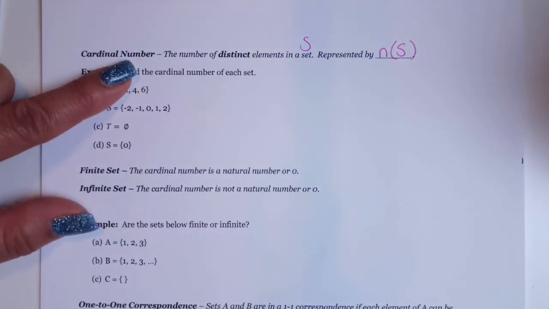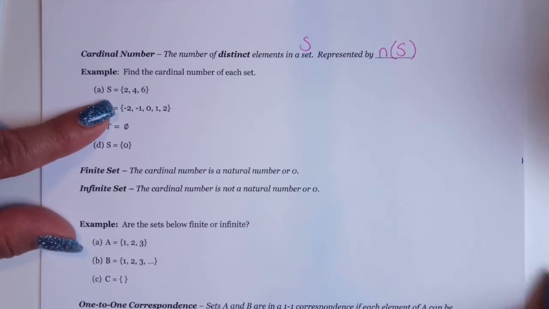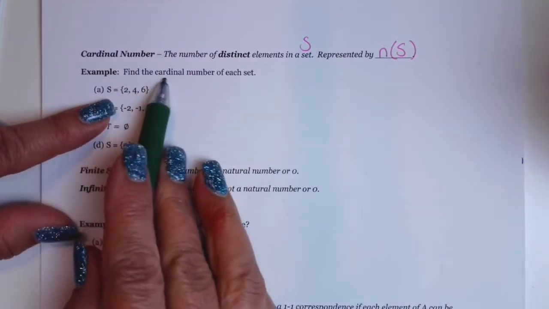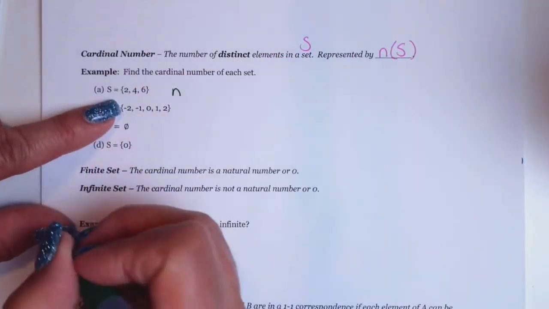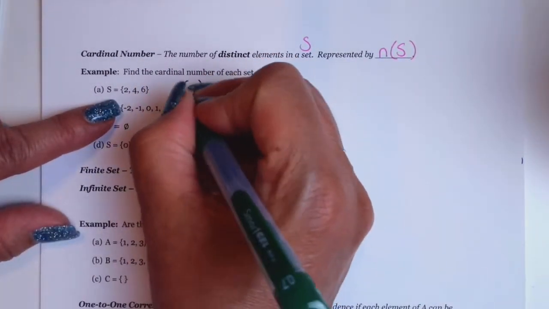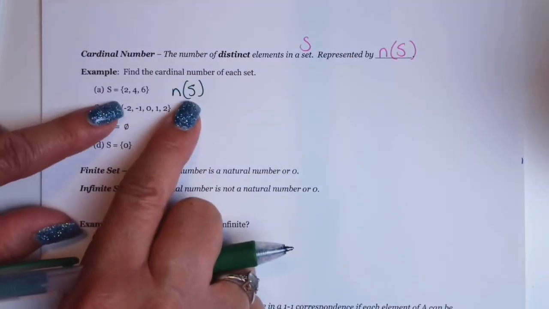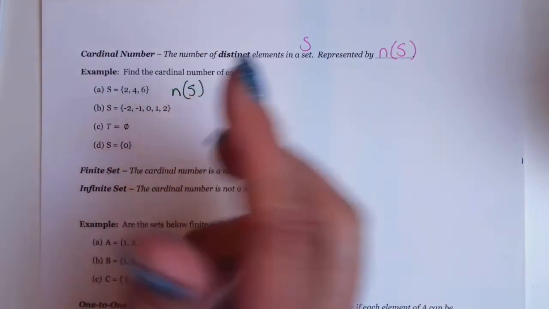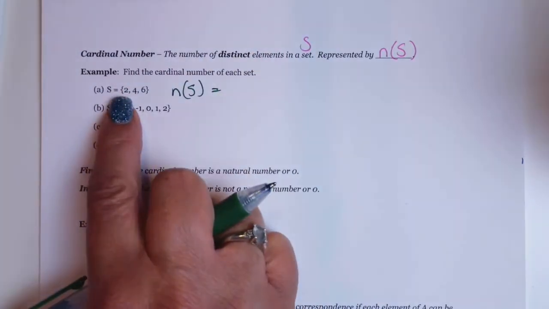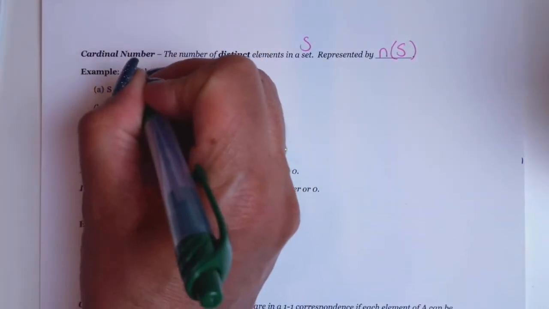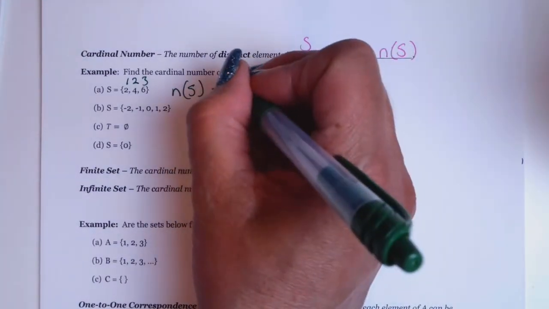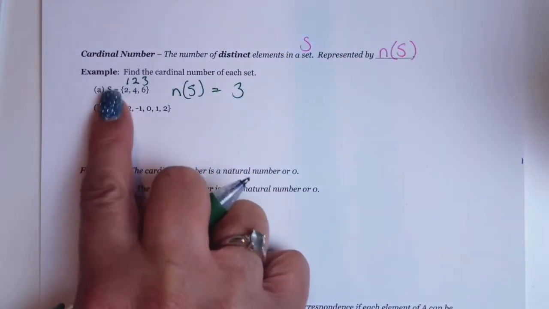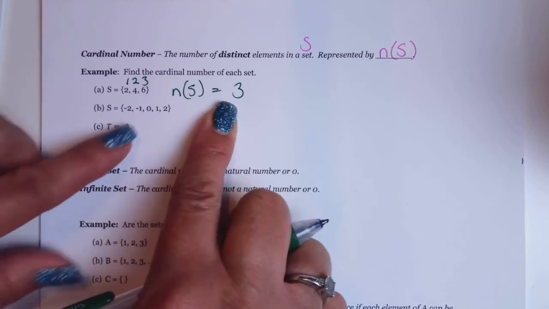And I'll show you how to use it in this next example. Find the cardinal number of each set. The cardinal number, n of S, where S goes inside the parentheses, equals... we have 1, 2, and 3 members, or elements. So the cardinal number of the set is 3.